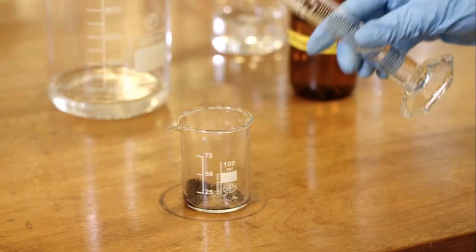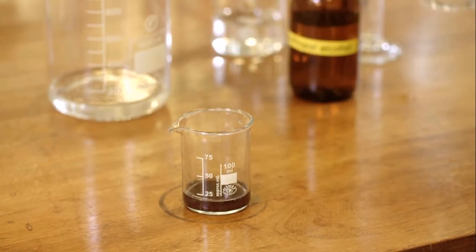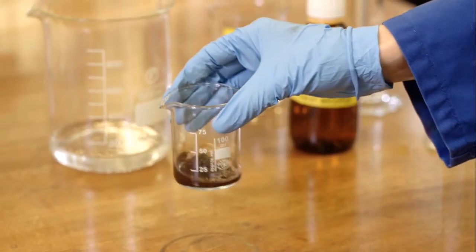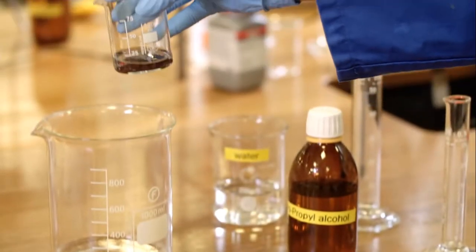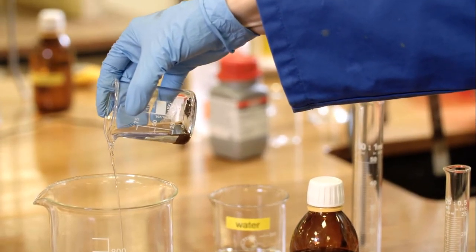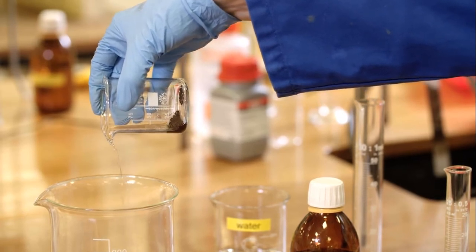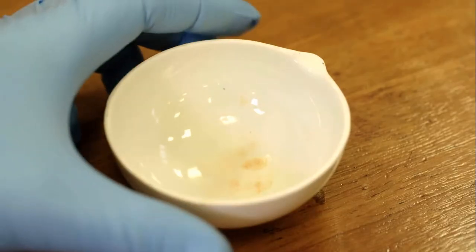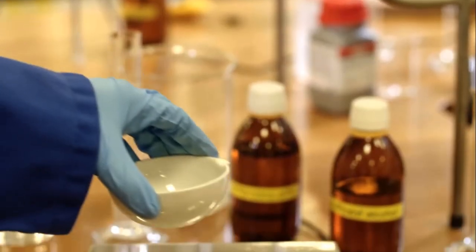Next, the copper is rinsed with 10 centimeters cubed of propan-2-ol. This is repeated 2 more times. Next, an evaporating dish is wiped clean and its mass is recorded.